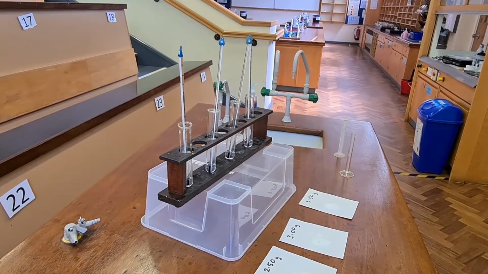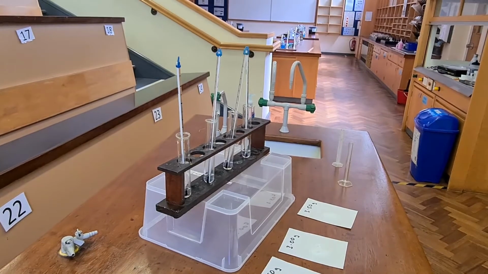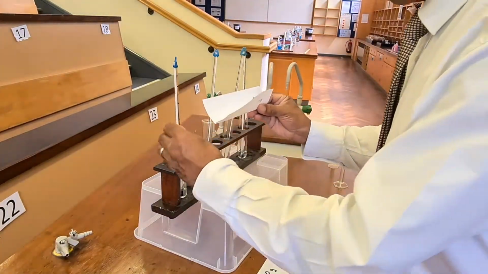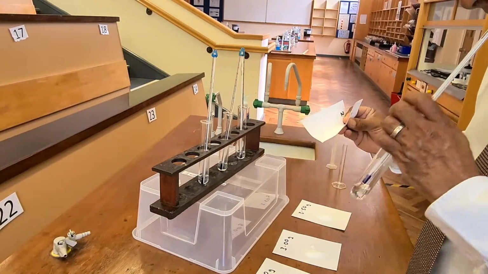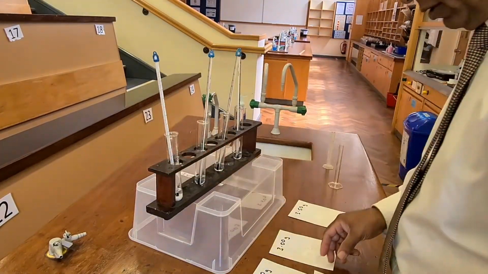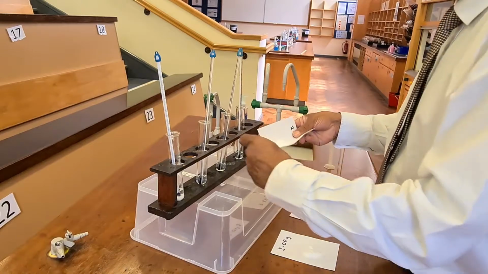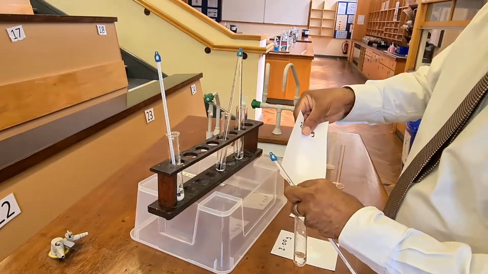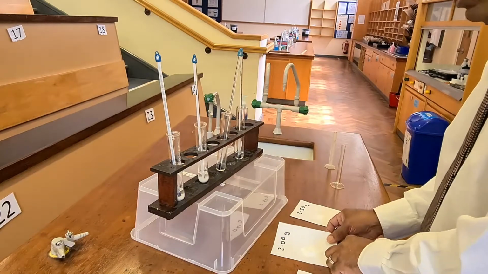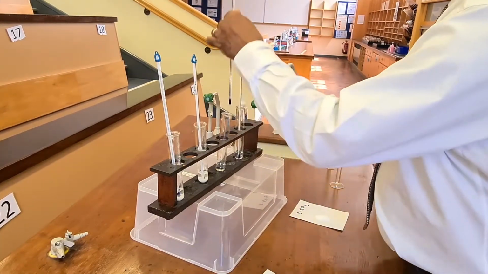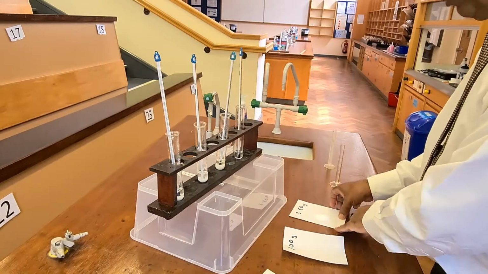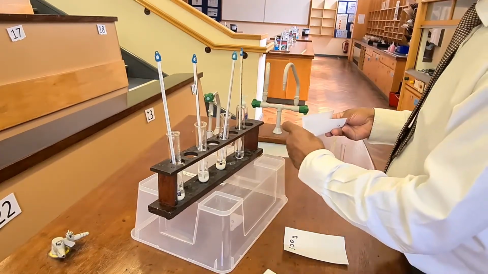My phone keeps going off again. So I'm going to repeat the experiment 4 times as follows. 2 grams in the first test tube, 2.5 grams in the second test tube, 3 grams in the third test tube, 3.5 grams in the fourth and final test tube.